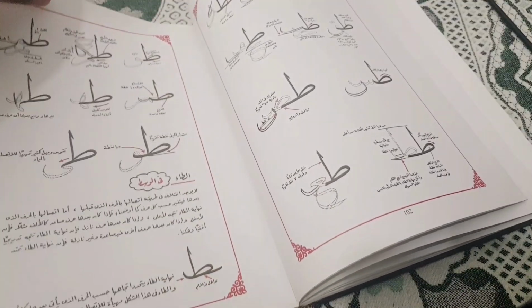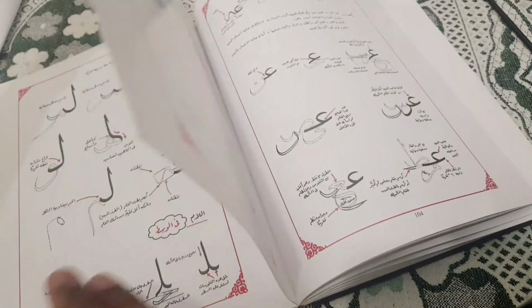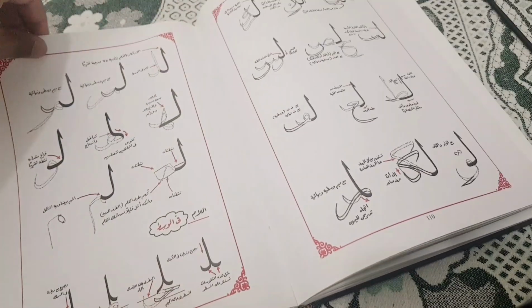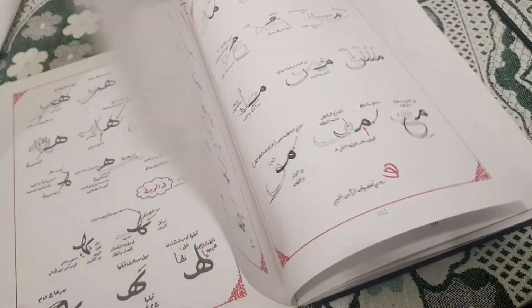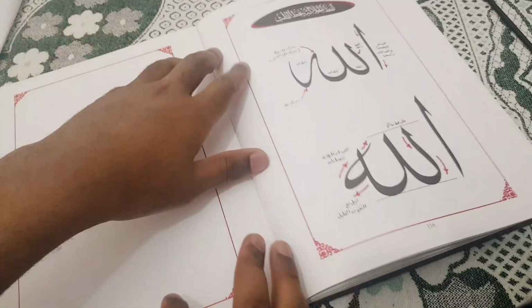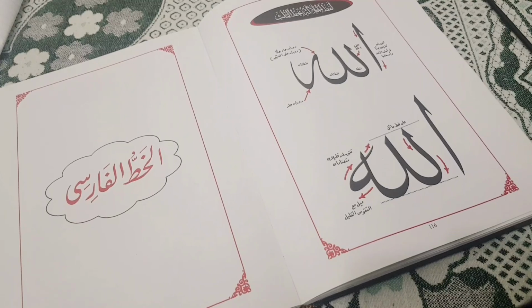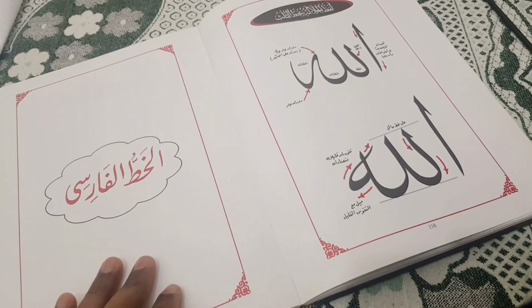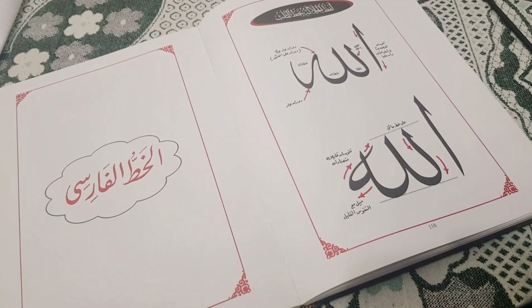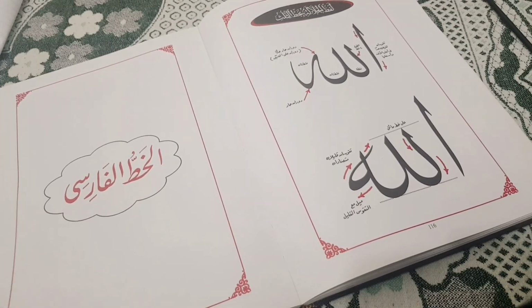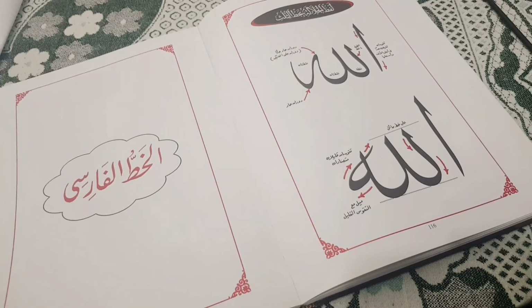I'm just going to flick through and get to the end so I can show you the next one. So that's khat al-thuluth. Then we have khat al-Farisi. Now khat al-Farisi, this is widely used in Pakistan, Iran, Afghanistan, areas where they speak Persian, Farisi, and Urdu also. They use the same font.